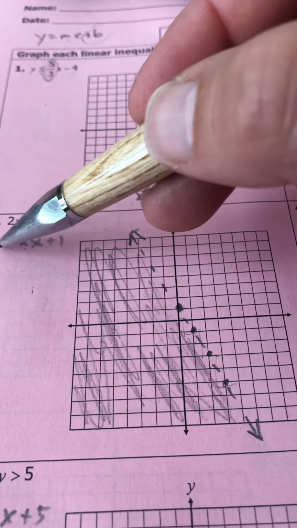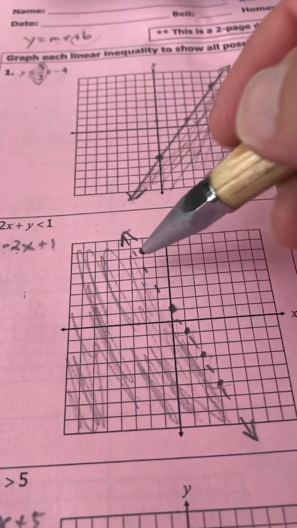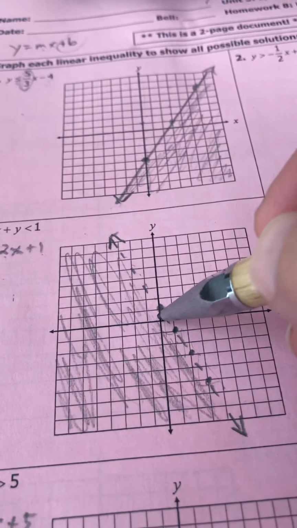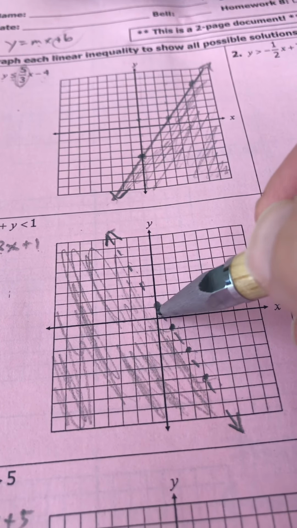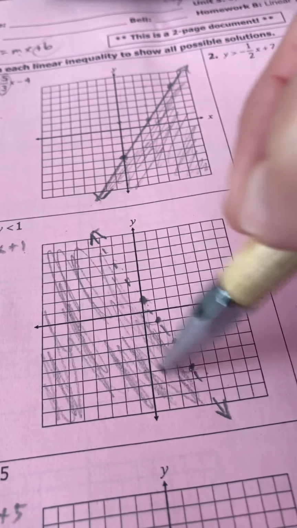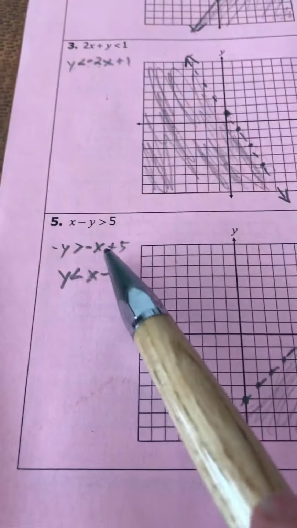And notice that there is no equal. It's going to only be less than that line, so I have to put a dotted line. And since y is less than this line, I look at the y-axis. Where is y less than this line? That's going to be below this line, so I shade this side. Another y is less than. Okay, another y is less than is here.